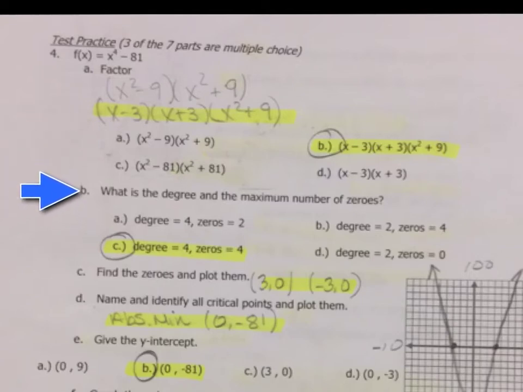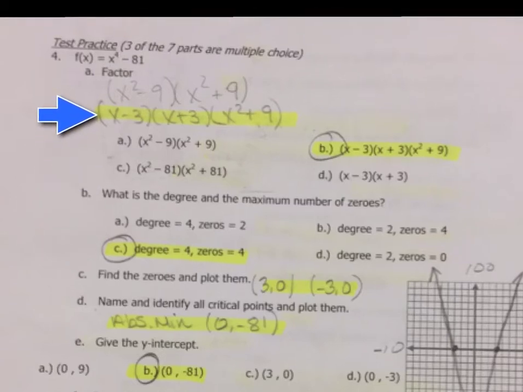Okay, B right here. What is the degree and maximum number of zeros? Okay, so this function up here has a degree of 4, which means it has 4 possible zeros. To find the zeros and plot them, that means I have to solve x minus 3, x plus 3, which is (3, 0) and (-3, 0).